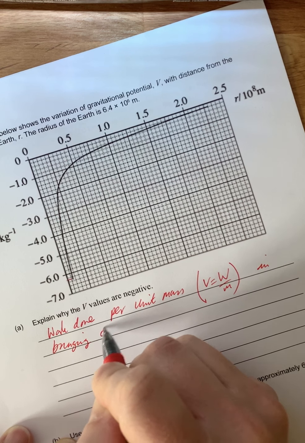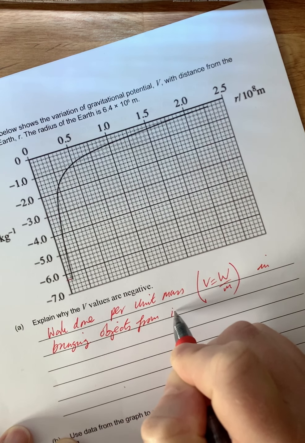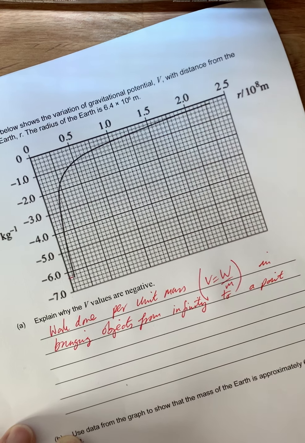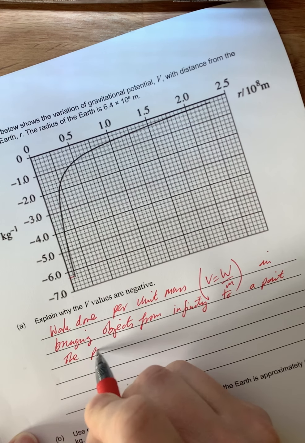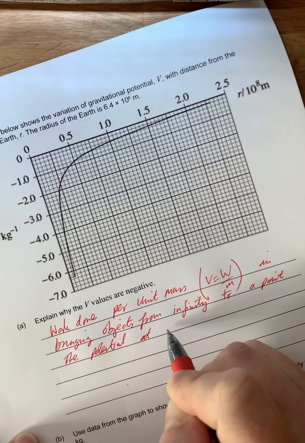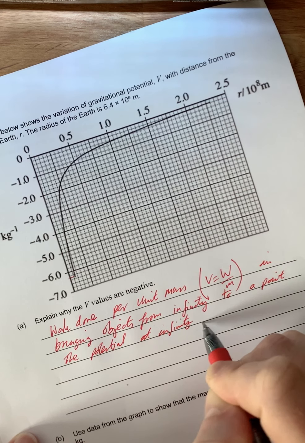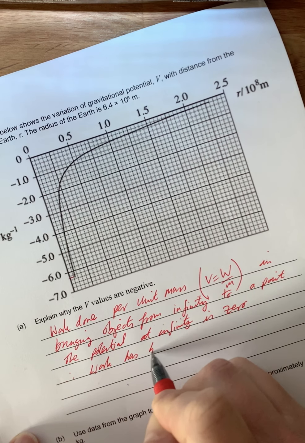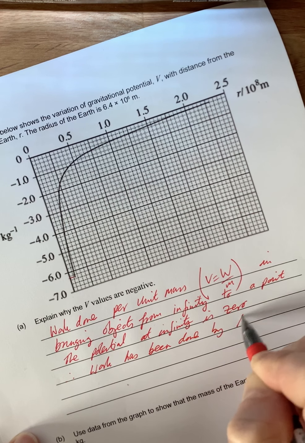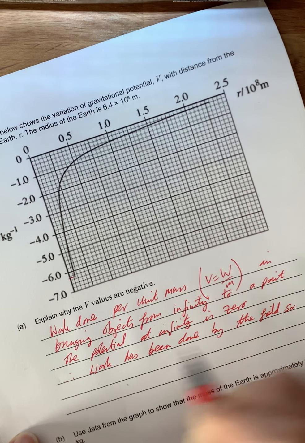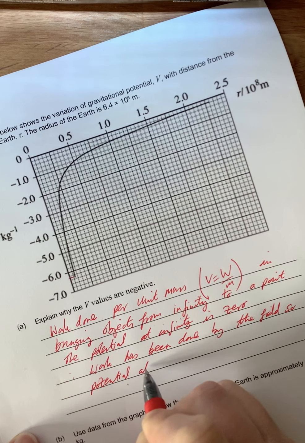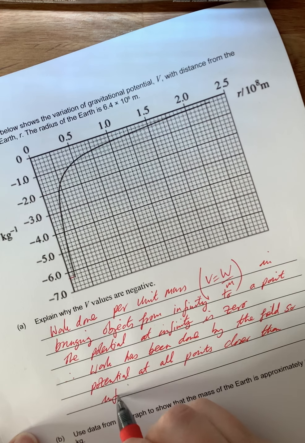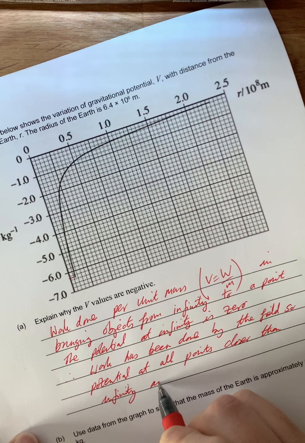In bringing objects from infinity to a point, okay, the potential at infinity is 0, therefore work has been done by the field, so potential at all points closer than infinity are negative.